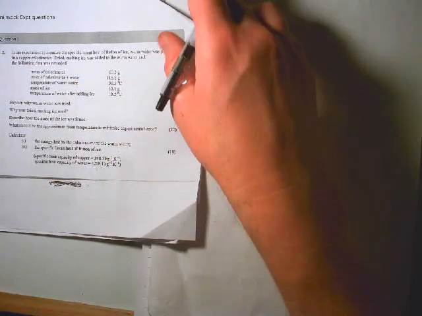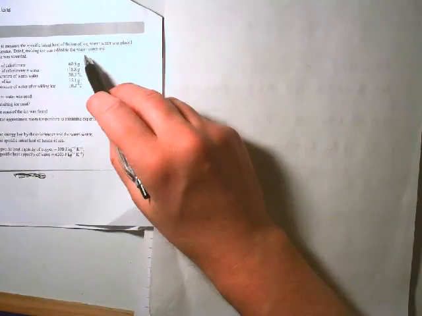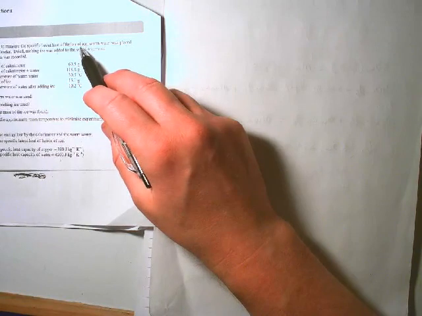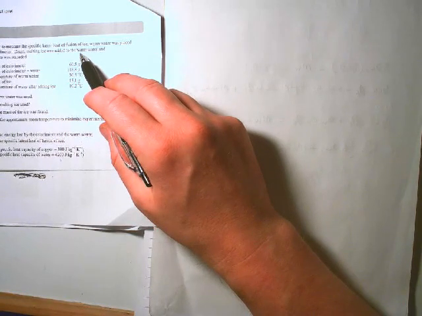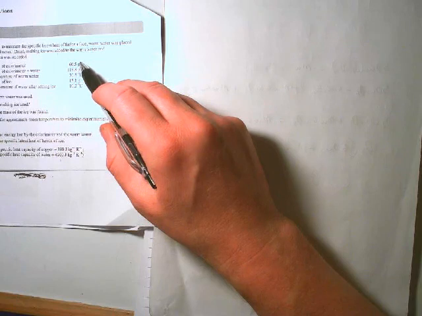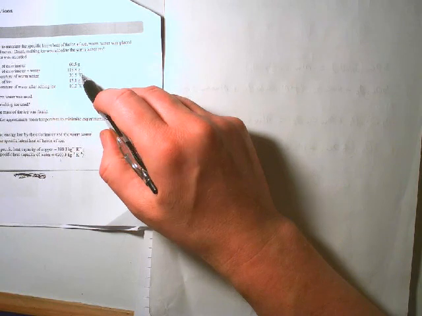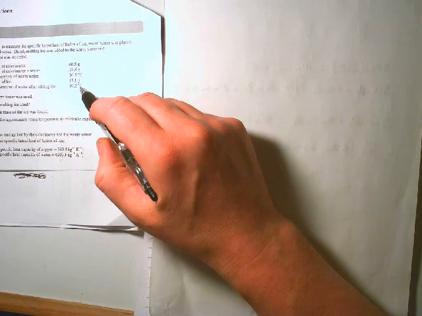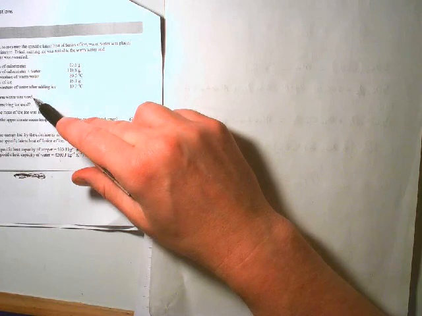So our final question was experiment 1. An experiment measured specifically latent heat of fusion of ice. Warm water was placed in the copper calorimeter. Dried melting ice was added to the warm water and the following data was recorded. So you have the mass of the calorimeter and water, temperature of the water, mass of the ice, and so on. Okay, let's just do question by question.